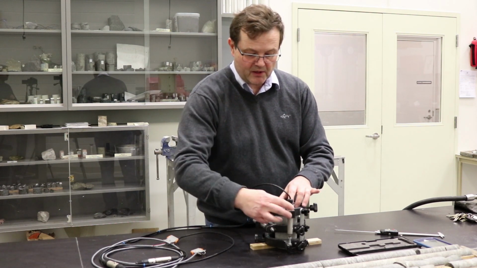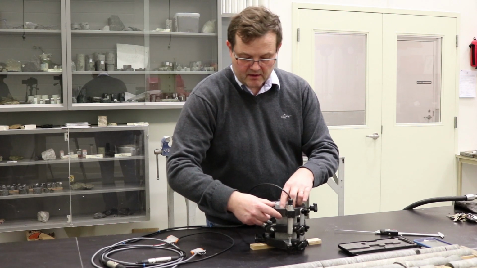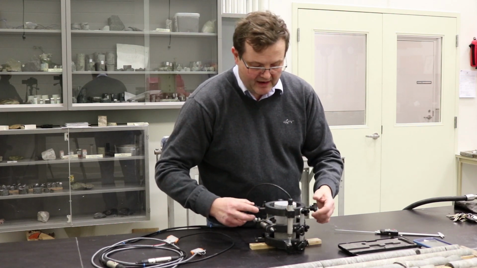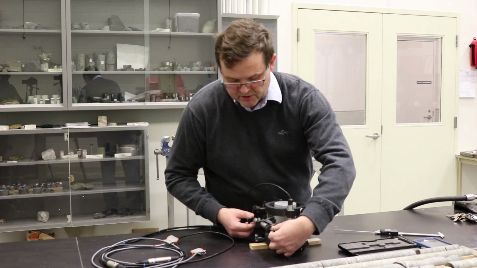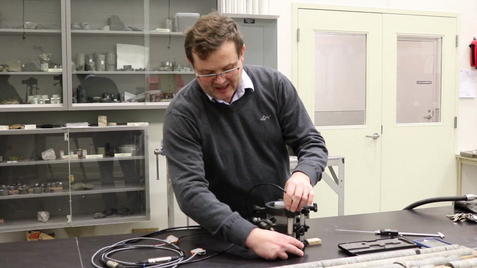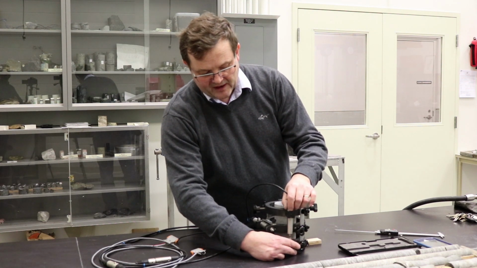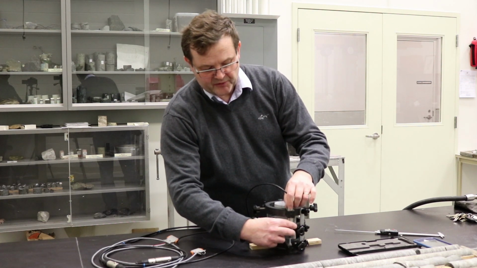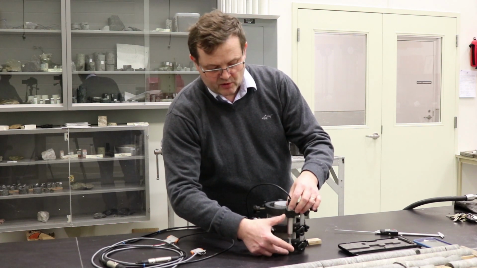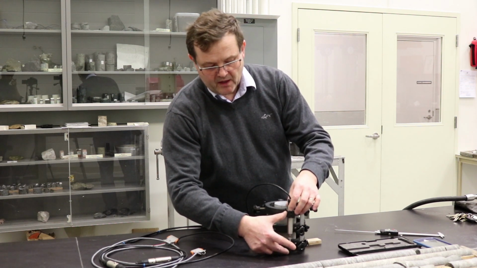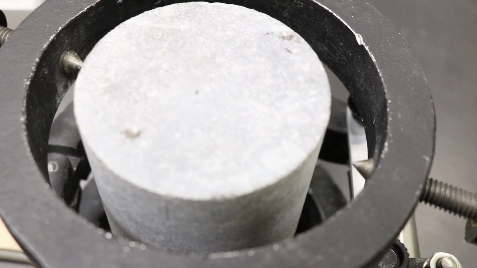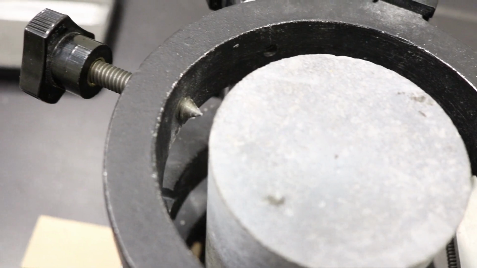In this particular case, we're going to use a device which is using 2 LVDTs. LVDTs stand for linear variable differential transformers. In this case, we're going to measure vertical deformation and horizontal deformation during the test.